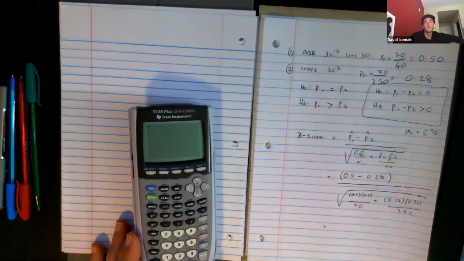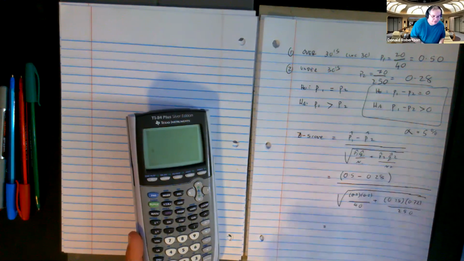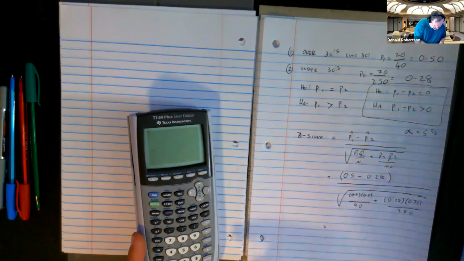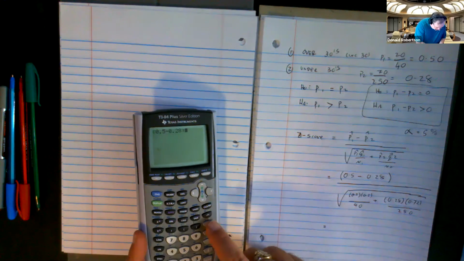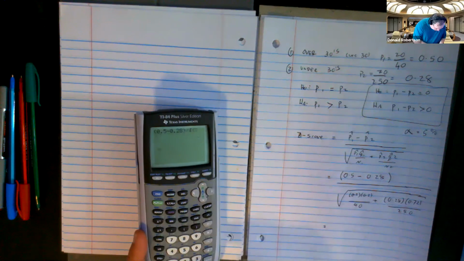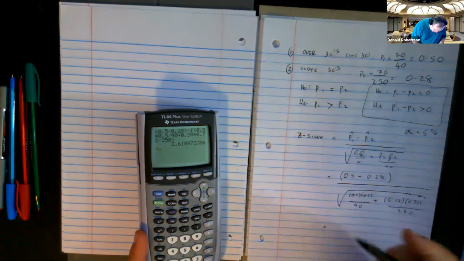Because they'll divide before subtract. Yeah. And you'll get a weird answer that's not the right answer. So it's to do with order of operations. So I'll put a bracket around it, just to be safe. 0.5, take away 0.28, close the brackets. Now I can divide. Big square root. 0.5 times 0.5 divided by 40 plus 0.28 times 0.72 divided by 250. And it looks like 2.61.